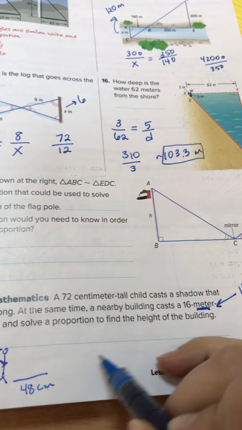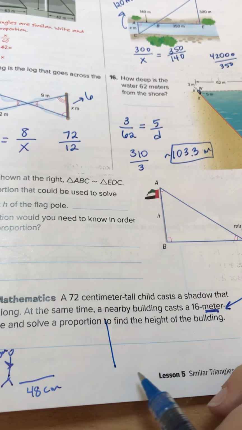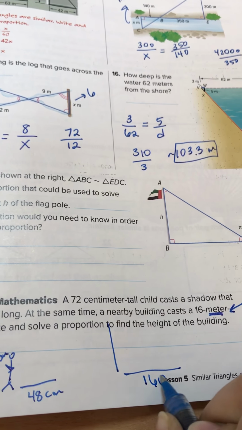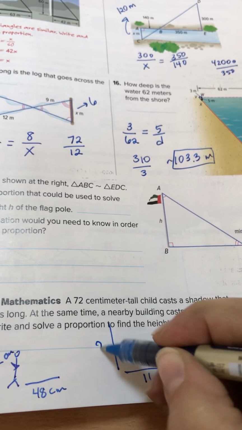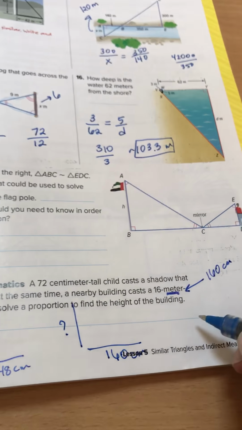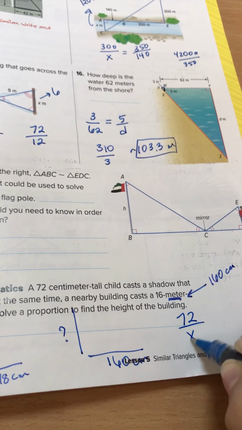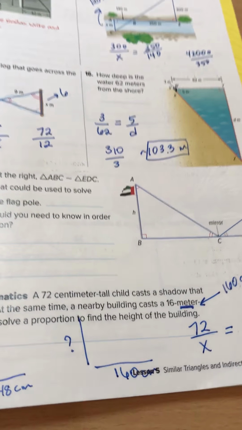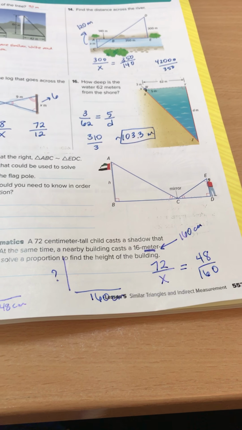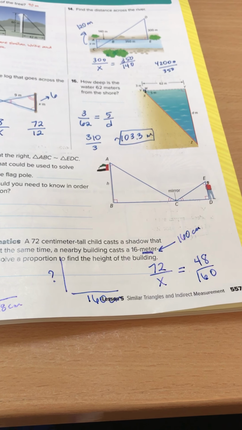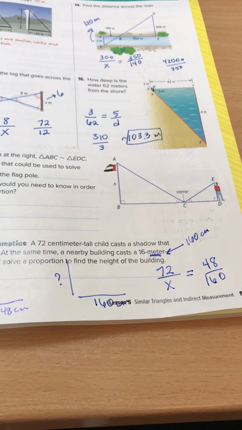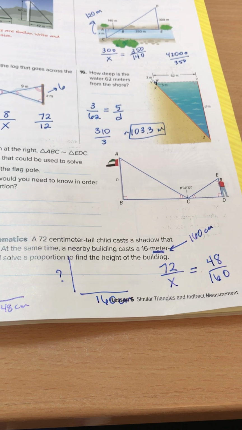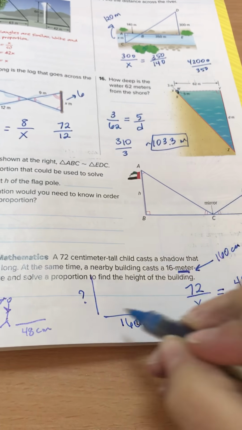Okay, so then we've got the building and the shadow is 160 centimeters. And we don't know how tall the building is. So our proportion could be 72 over x equals 48 over 160. And when we multiply 72 times 160 and then divide by 48, we would get 240.